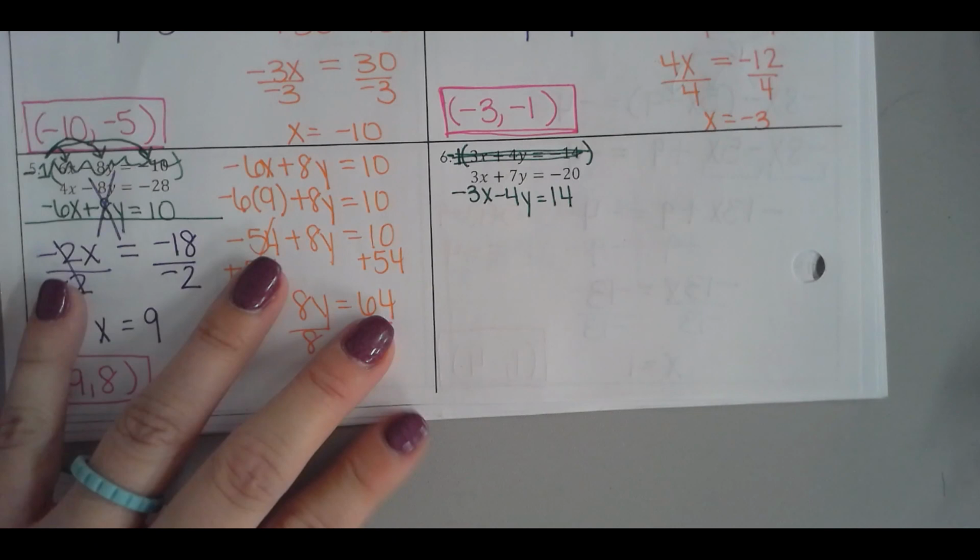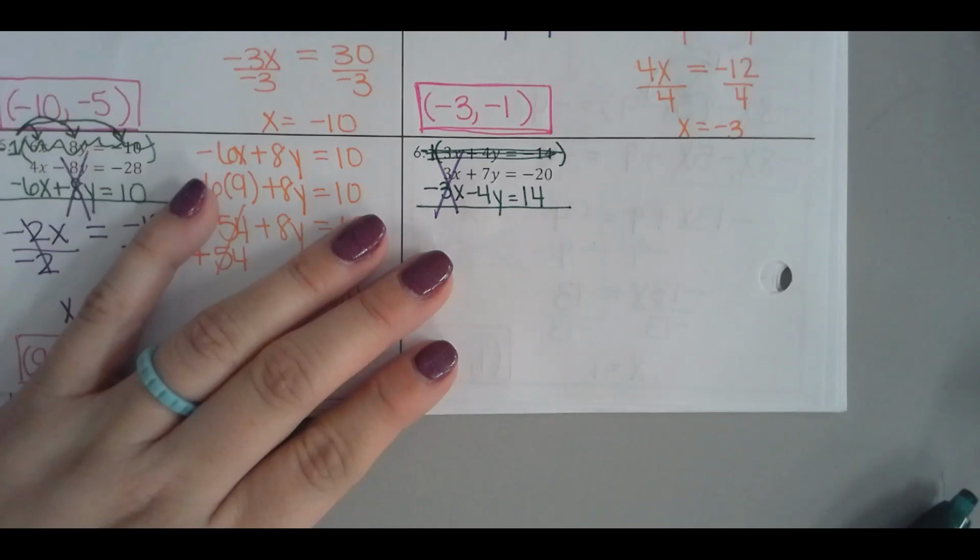And so now, equations so that I can cancel out the x's. They add up to be 0. I'm going to add straight down.